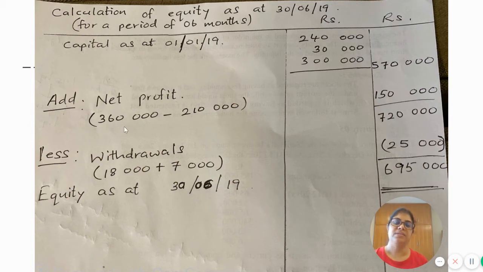And the net profit will be calculated by the difference of 360 from 210, which will be 150. So then the opening capital plus net profit will give you 720,000 worth of equity for the period.